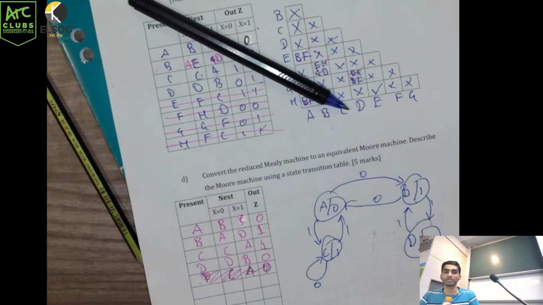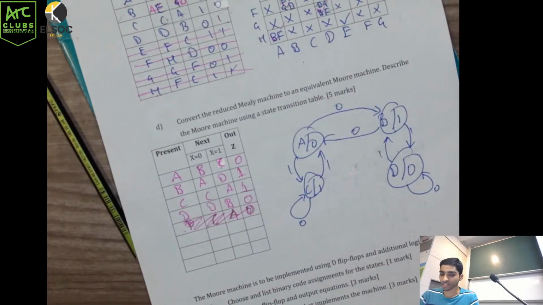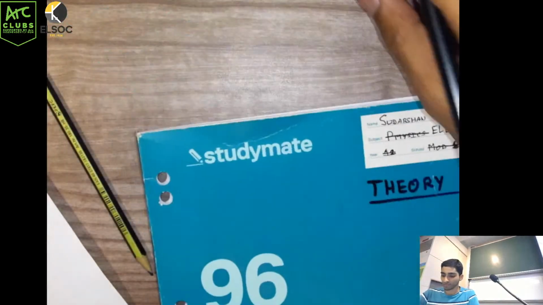Now we get to the spicy bit. This Moore machine is to be implemented using D flip-flops and other additional logic. I will need a brand new page here.